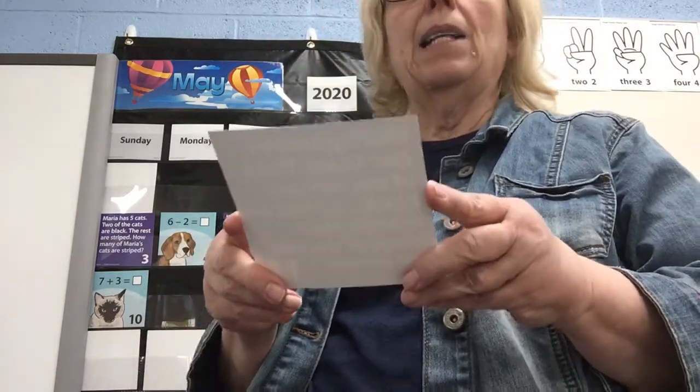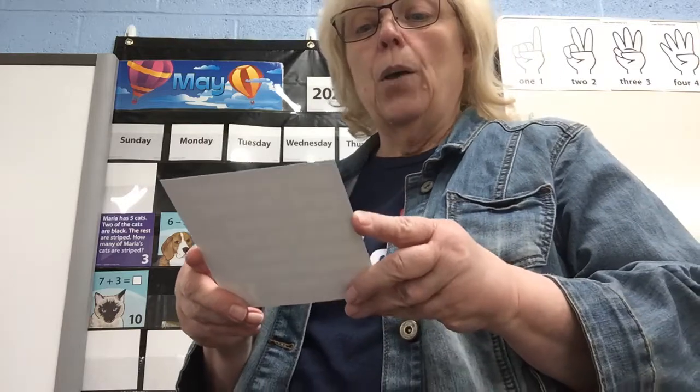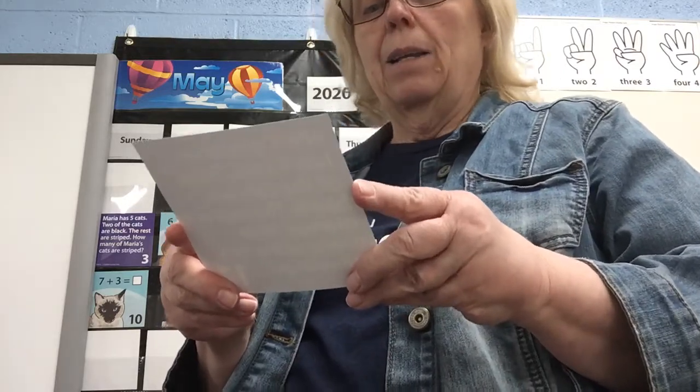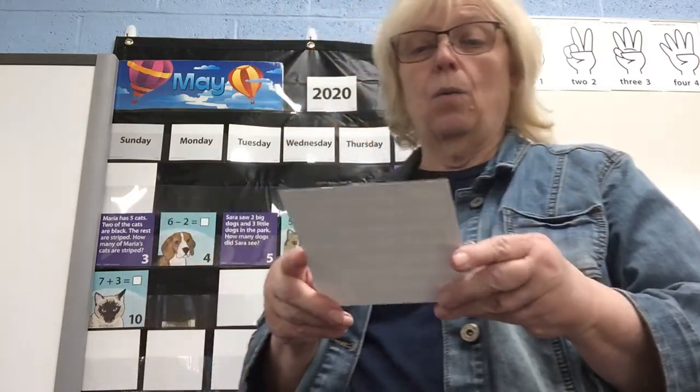Maya's grandma has 4 cats. 3 of the cats are black. The rest are orange. How many of the cats are orange? Okay. So we want to know how many of the cats are orange. Maya's grandma has 4 cats. 3 of the cats are black. The rest are orange. How many of the cats are orange?